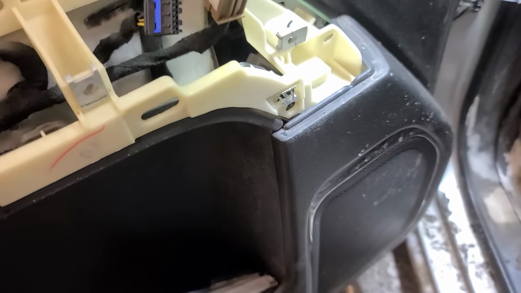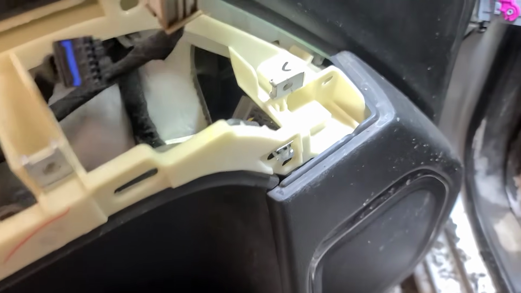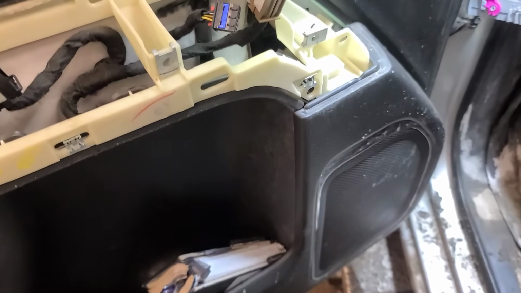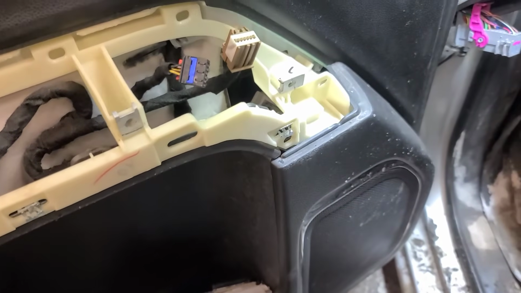I took the switch off. You may not actually have to remove the switch, but I think you do. There's a connector down here. You could probably leave the switch connected, but I'm going to be testing the circuit here, and I'm going to see if I can fish this harness out. Now it's just plastic push pins that hold this on, so we're going to pull it off.